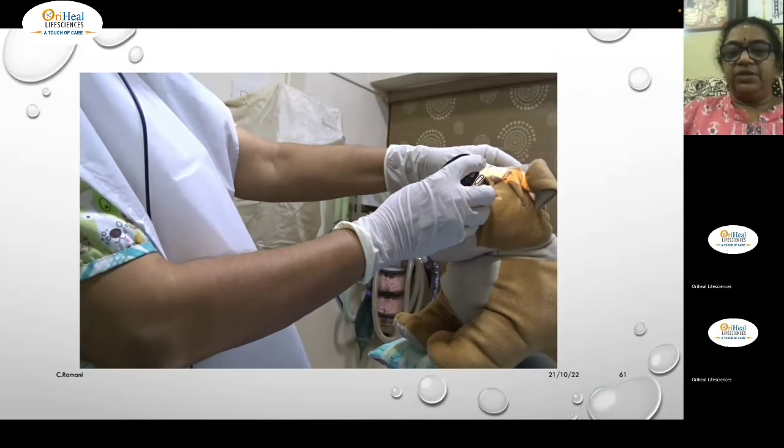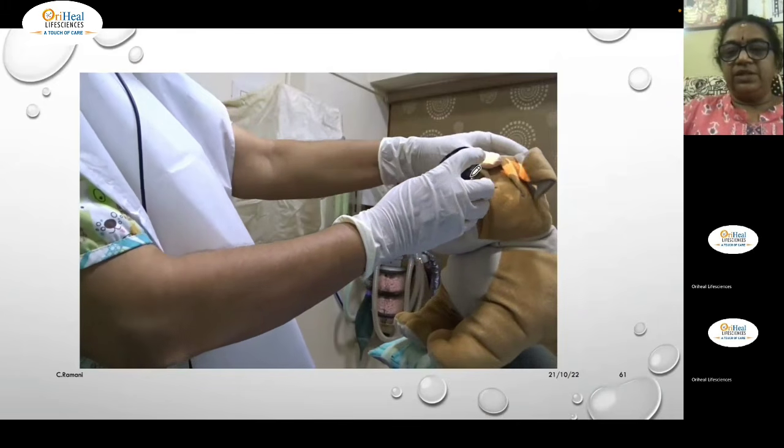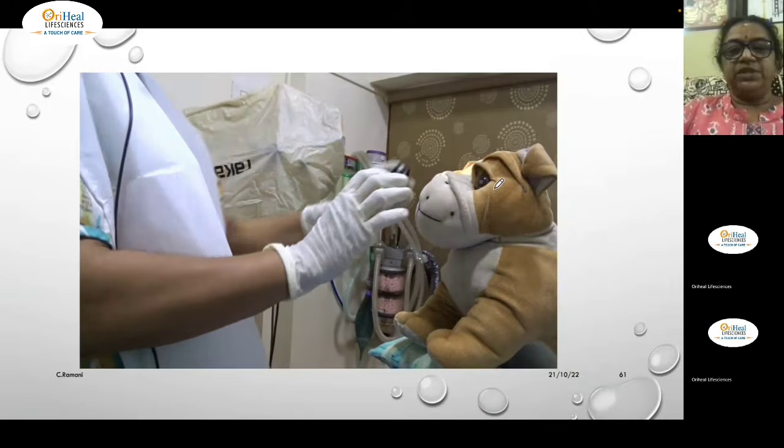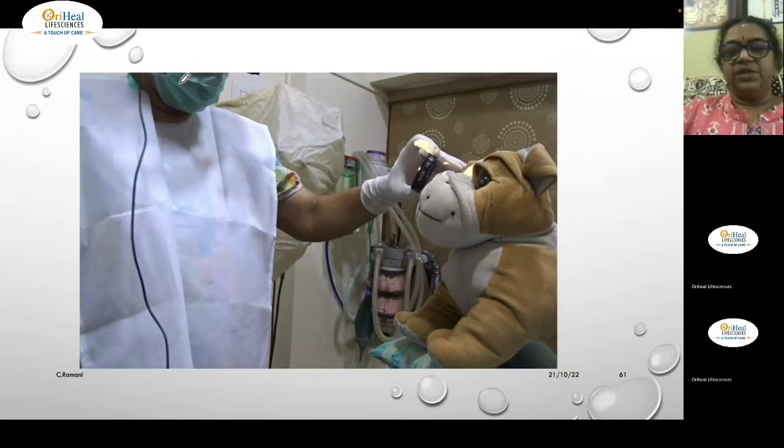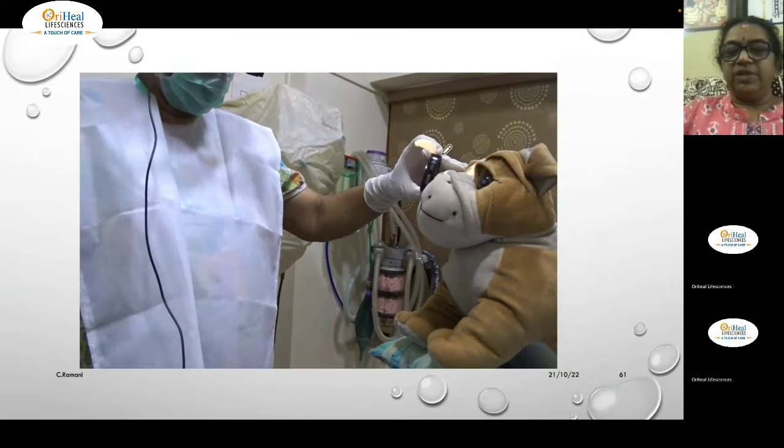This is indirect because the condensing lens is interposed between the patient's eye and the examiner's eye. So now you can see I am resting my middle finger on the periorbital area, and at the same time moving the condensing lens up and down to get some magnification of the structures which you are viewing with the help of an indirect ophthalmoscope.